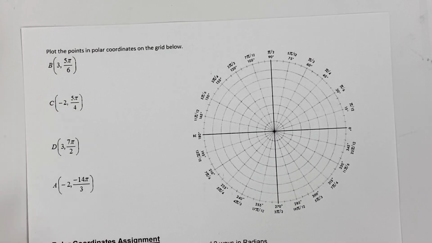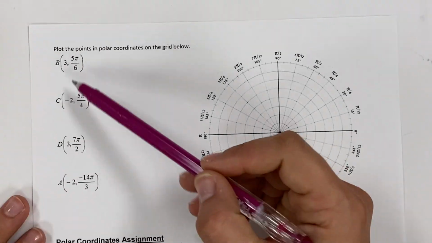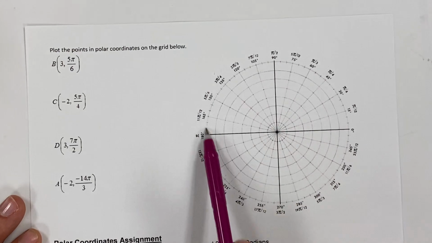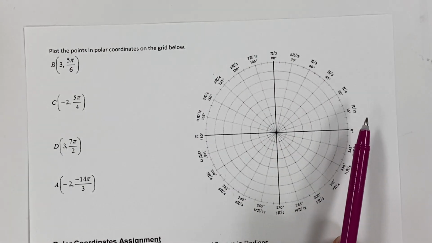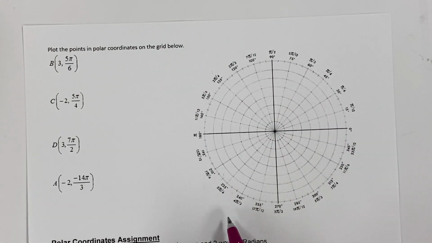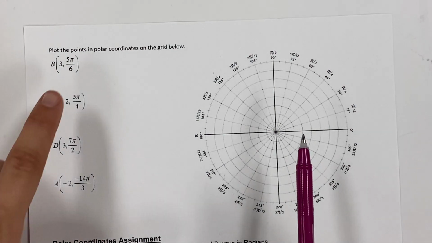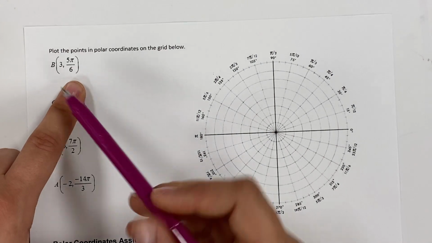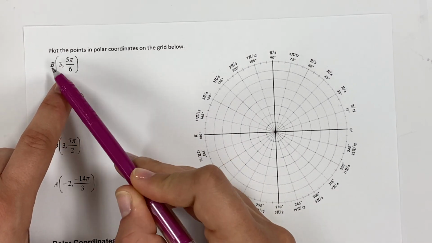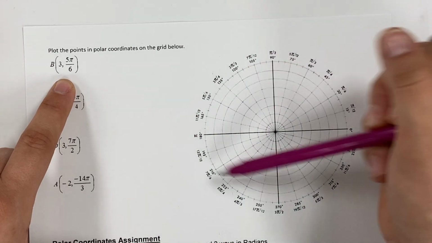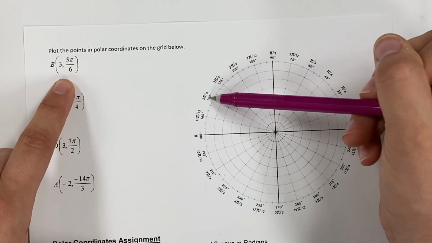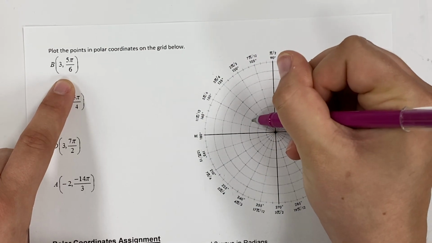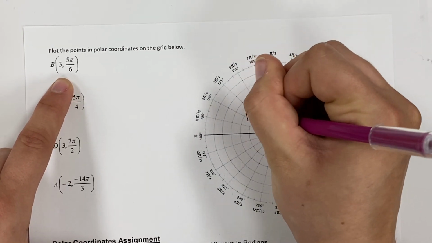Focus. Wow, good job. Okay, so we're gonna plot these 4 points. I have my circle here. I labeled all the radians and degrees for you to help you out. Oh my gosh, you're welcome. So first one, we're gonna graph point B. Point B is on the third circle, the third radius at 5 pi over 6. I like to find my angle first and then go to the circle. So I'm gonna go to 5 pi over 6. That's here. I'm gonna go to the third circle. So 1, 2, 3. There's B.